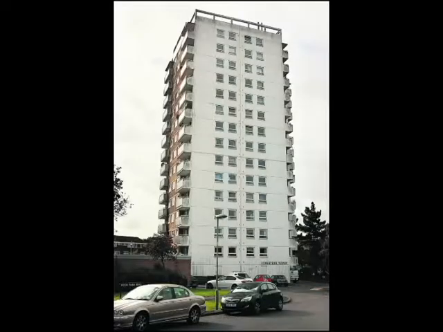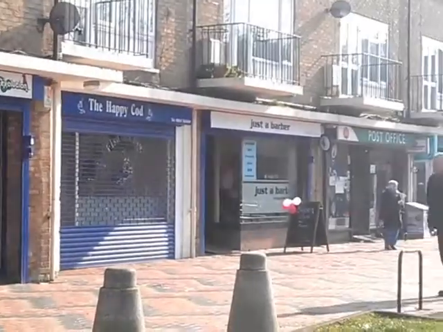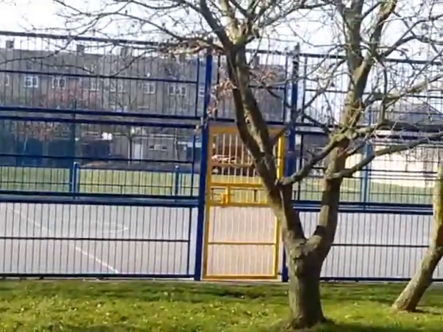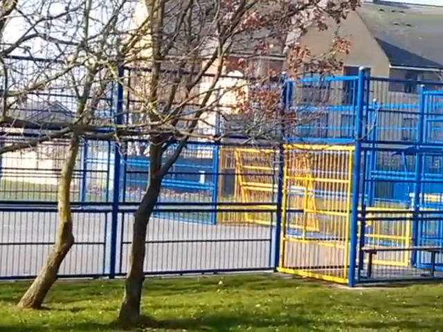It is also one of the 5 Oxford tower blocks used for social flats. There is a small commercial district with shops, a post office and other facilities, and a big green open space with a playground for children.